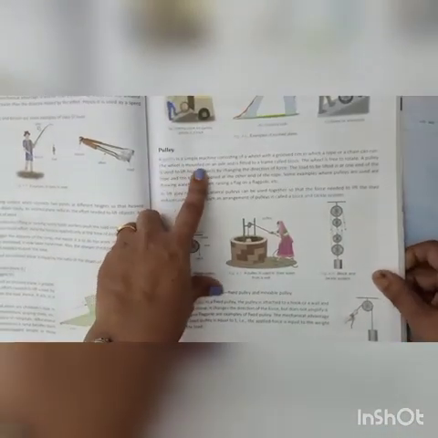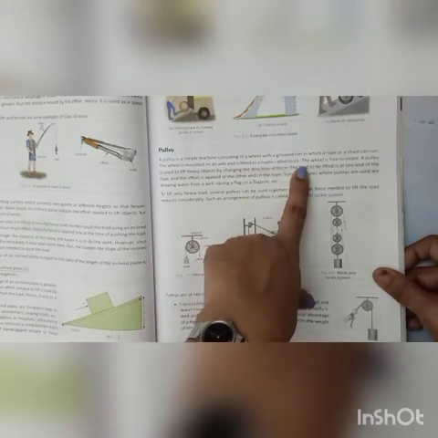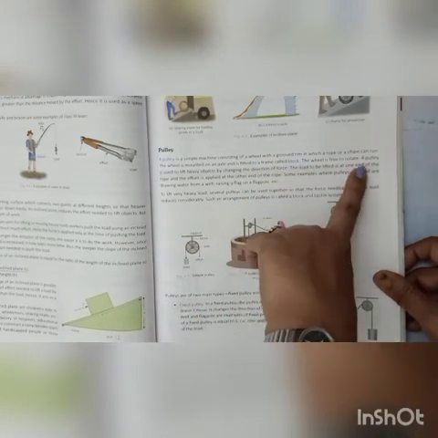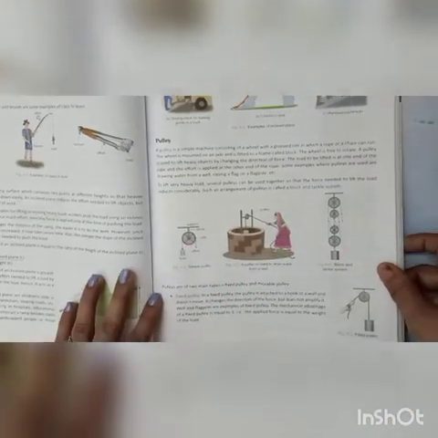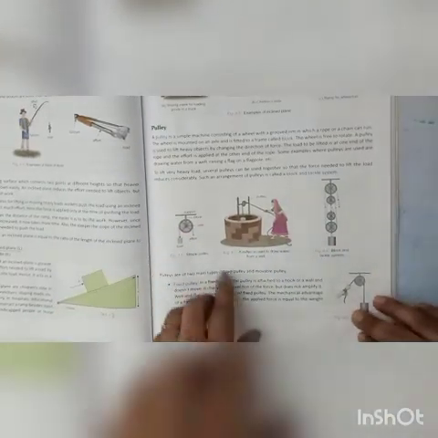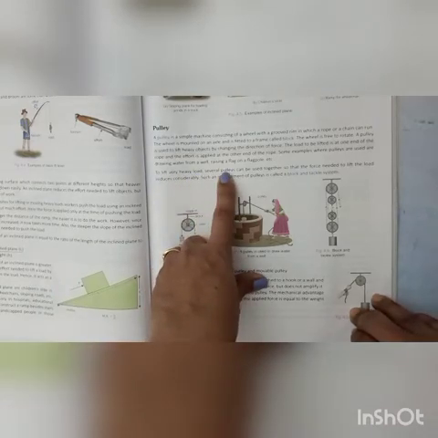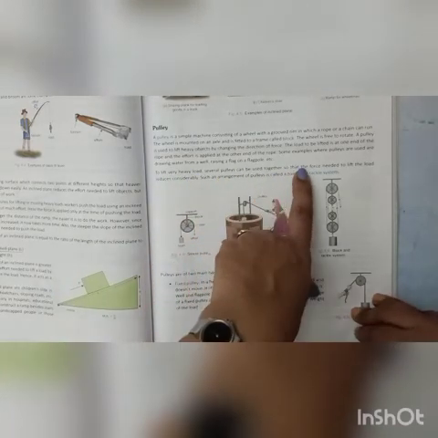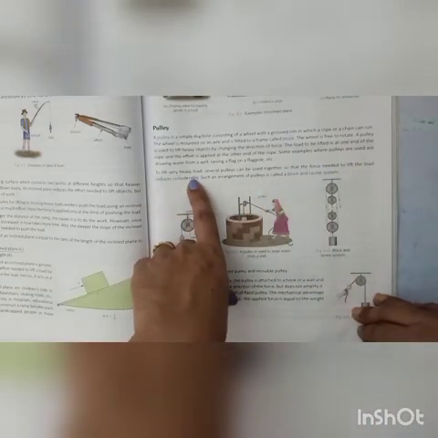The wheel is mounted on an axle and is fitted to a frame called block. The wheel is free to rotate. So आपको ये पिक्चर देख के ही easily आपको पता चल रहा है। ठीक है, so to lift very heavy load, several pulleys can be used together so that the force needed to lift the load reduces considerably.